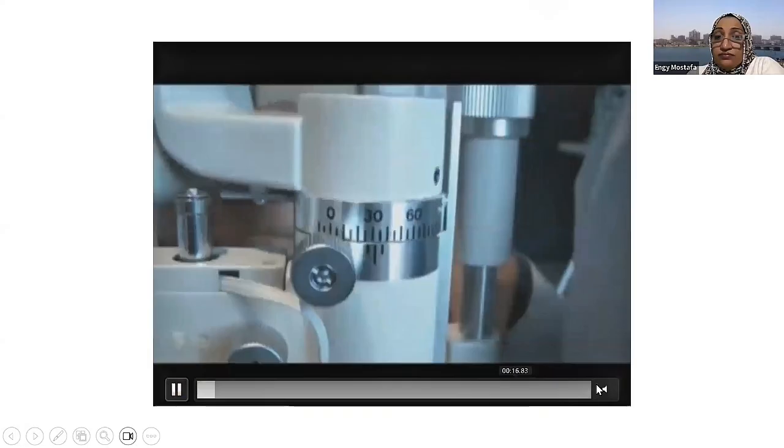So now we come to one of the least used techniques in our practice. Yet if we remember to use it, of course, it would add more to our diagnosis. It's called the sclerotic scatter. Okay, so this time we are going to make the light look away from the viewing system.